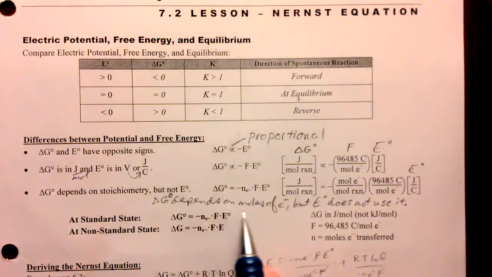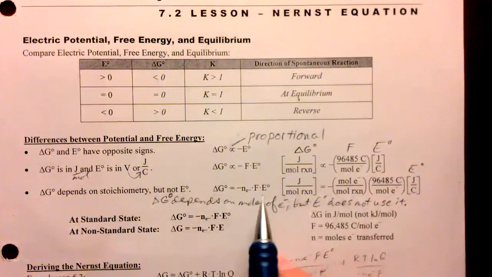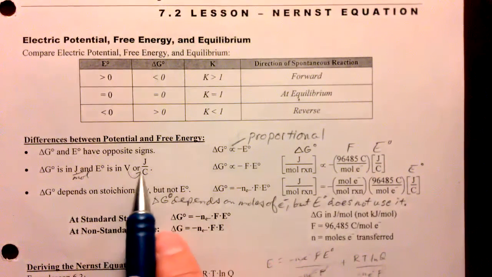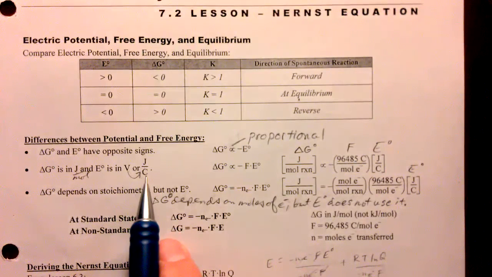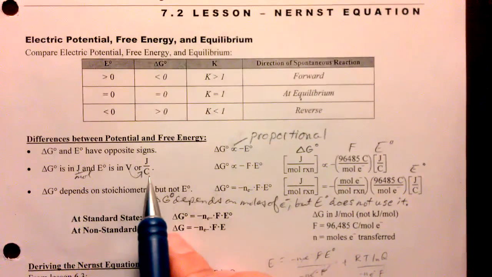So delta G depends on the moles of electrons, but E naught does not use it because, again, this is in volts, and volts is energy per group, not the number of groups. It's energy per group. In the same way that a molar mass is a mass per group, it doesn't rate it for how many groups you have. It's defined as per one group. So the volts is energy per one group of electrons called a coulomb.